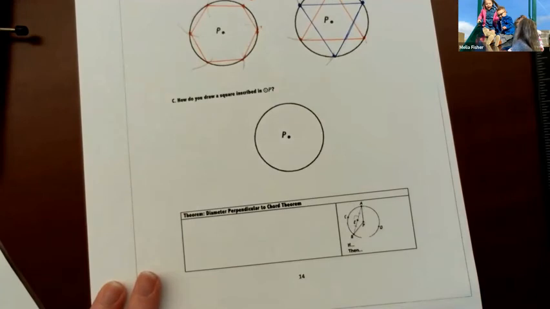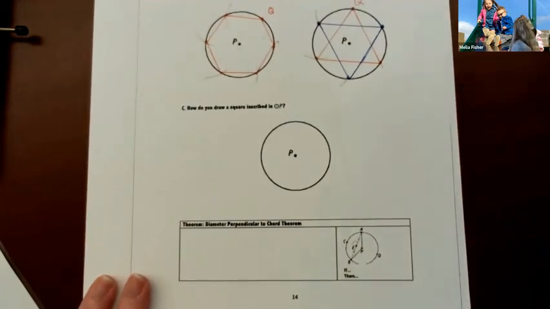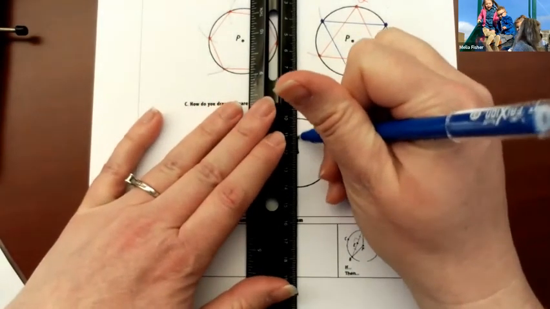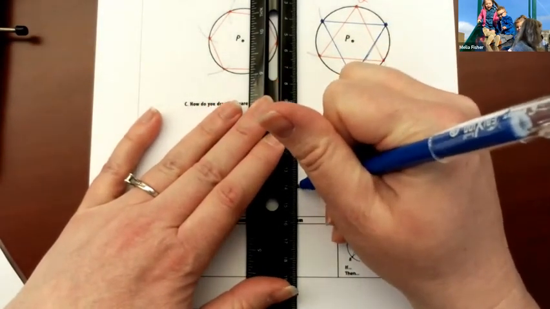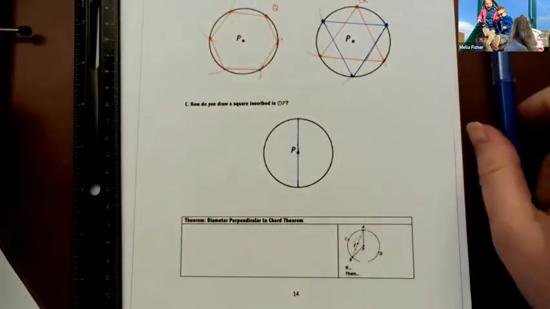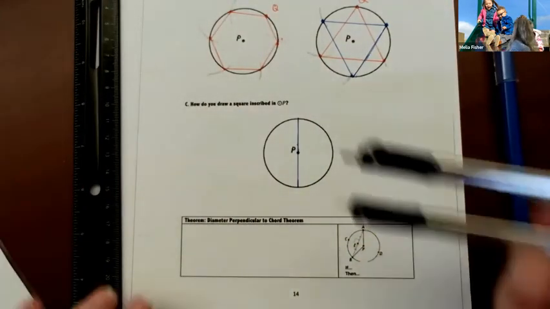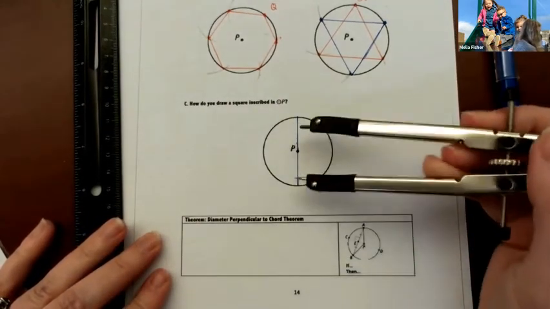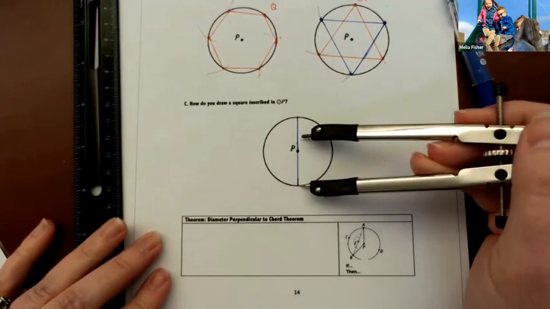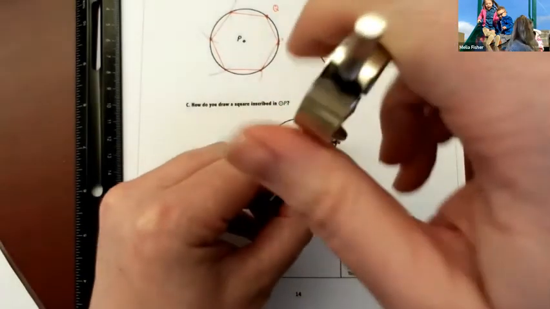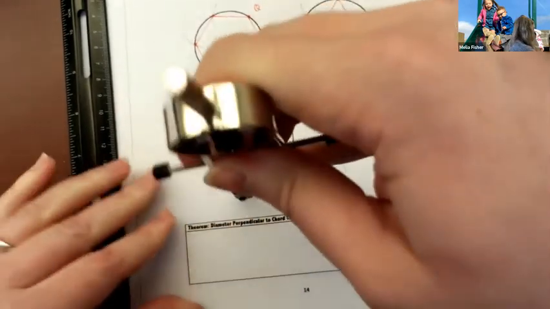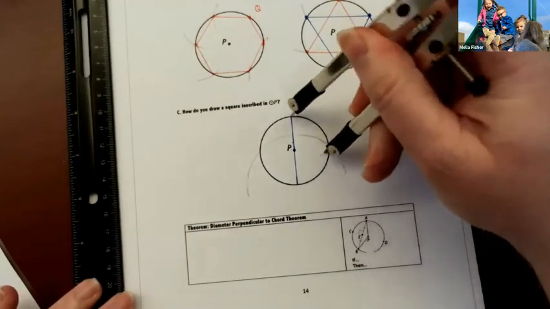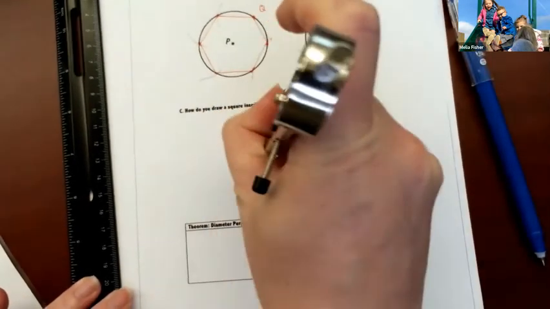All right, part C, we are going to draw a square. We're going to start by drawing a diameter, so we're going to go through the center of the circle. We're going to do that whole perpendicular bisector thing that we've learned earlier in the year. So we open it more than halfway, and we're going to put a mark. And then we'll turn it around to the other side and put our marks.